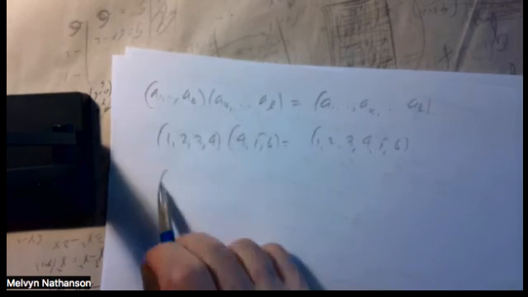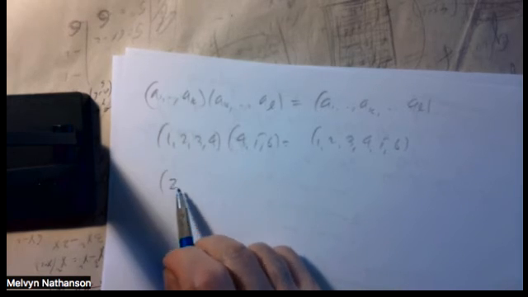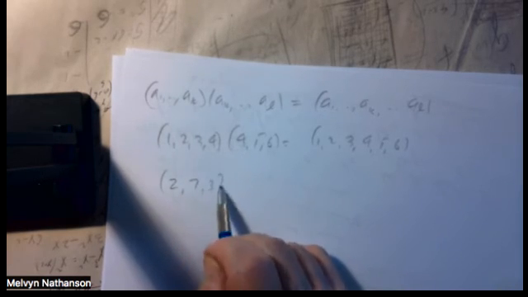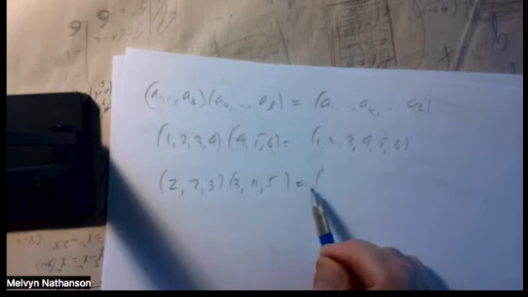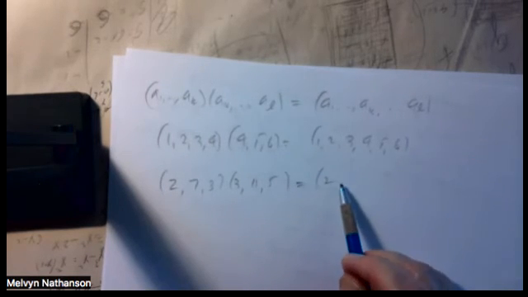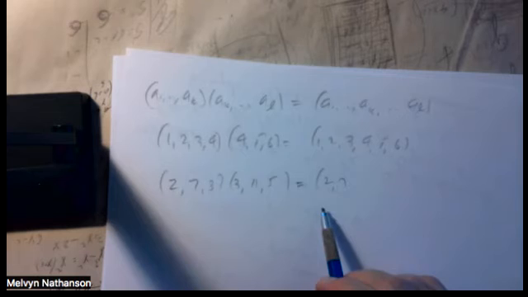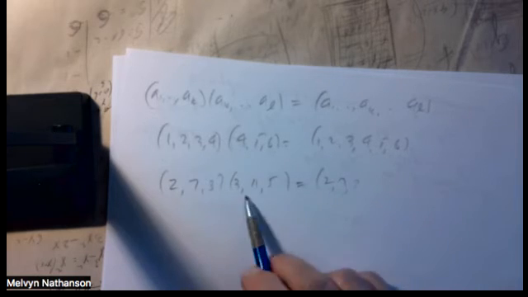Yeah. And the numbers don't have to be consecutive. (2 7 3) and (3 11 5). This is the cycle that sends 2 to 7, 7 to 3, 3 to 11, 11 to 5, 5 to 3 back to 2. You concatenate them, just overlapping the 3s. (2 7 3 11 5).